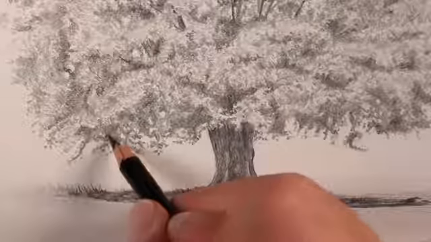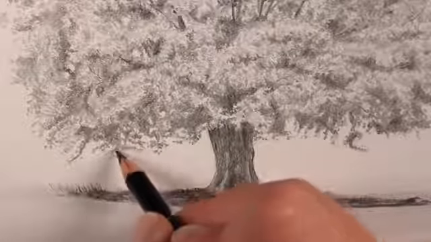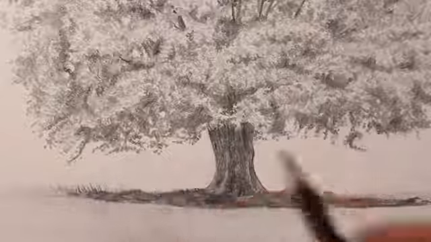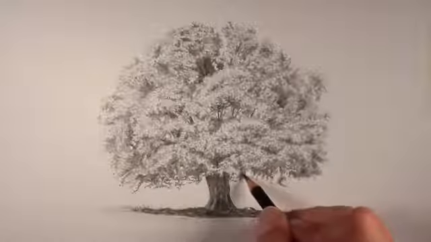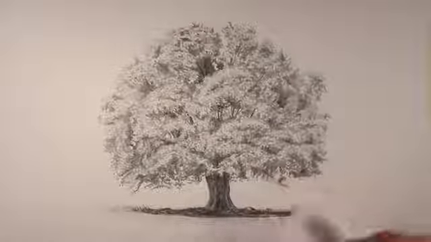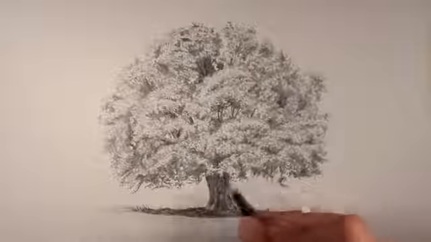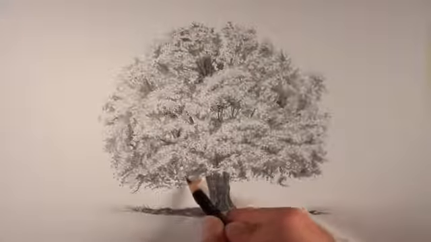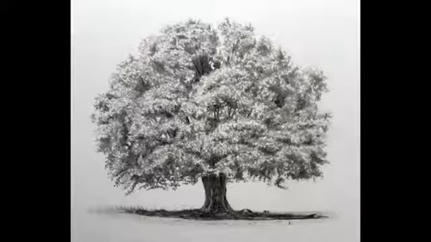A couple additional branches are added around the edges. And now our drawing of a realistic tree using graphite pencils is complete. I hope that you were able to pick up a couple of things that you can apply to your own drawings, and as always, thank you for watching.